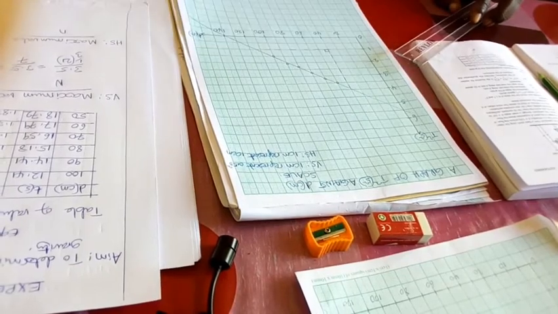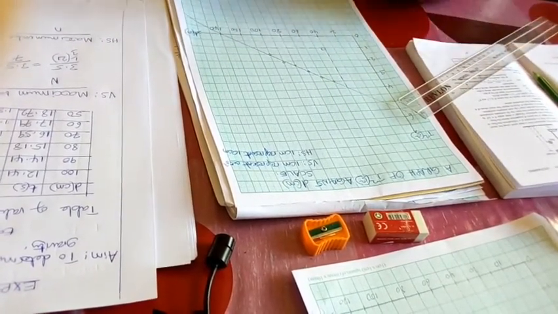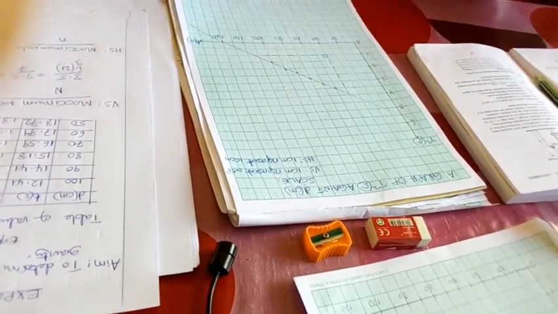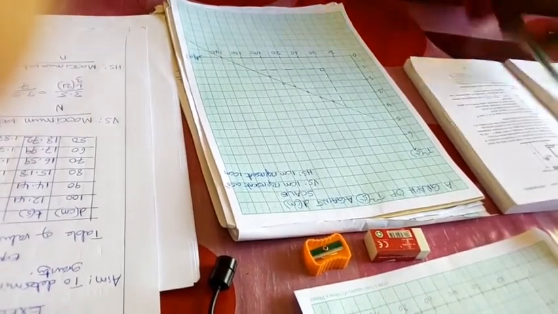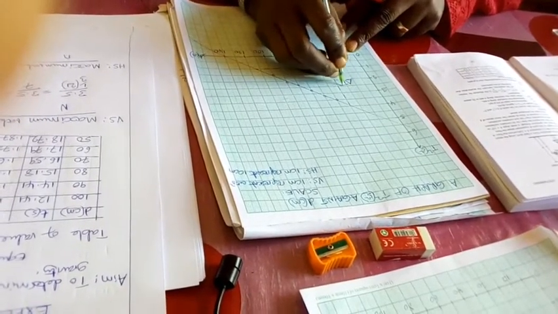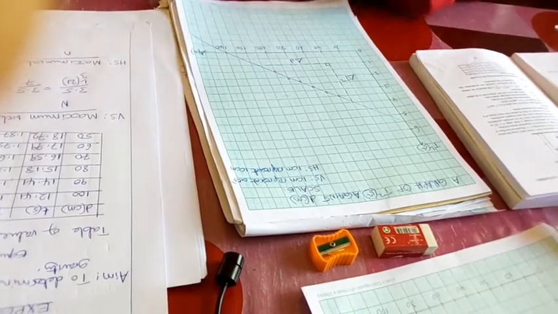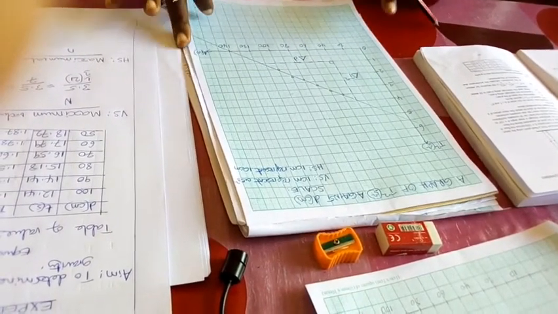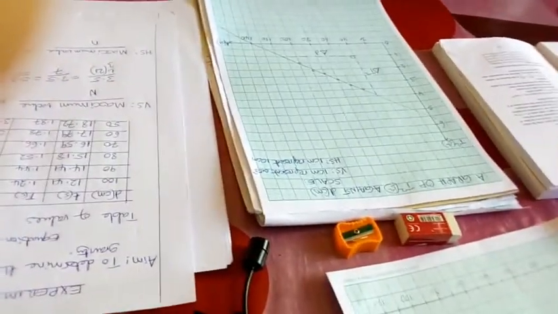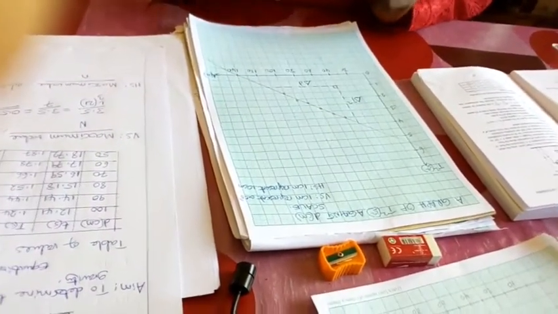Remember to indicate the right angle at the meeting point of the horizontal and the vertical axis. Here it is a change in T squared. Here it is a change in d. So graph yetu imekwisha. Kinachofuata ni kwenda kutafuta slope na kujibu maswali mengine.